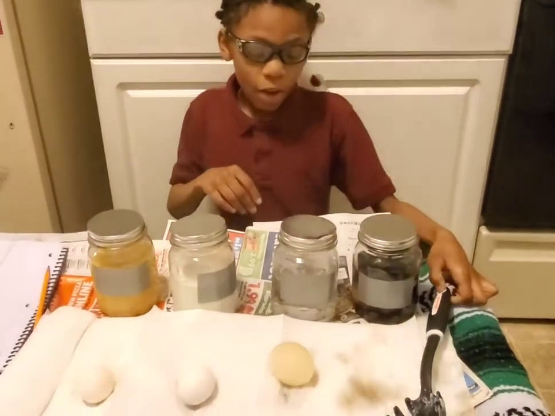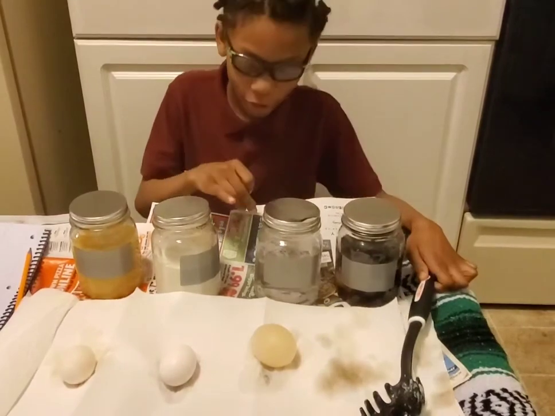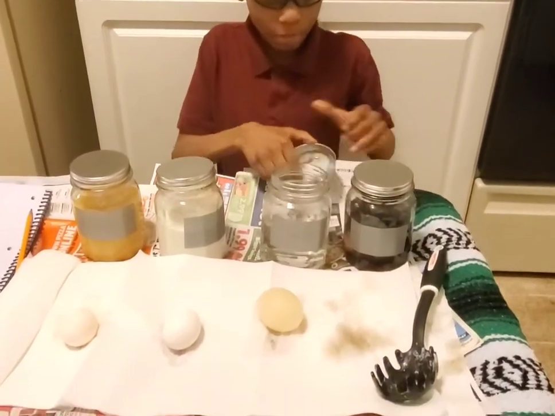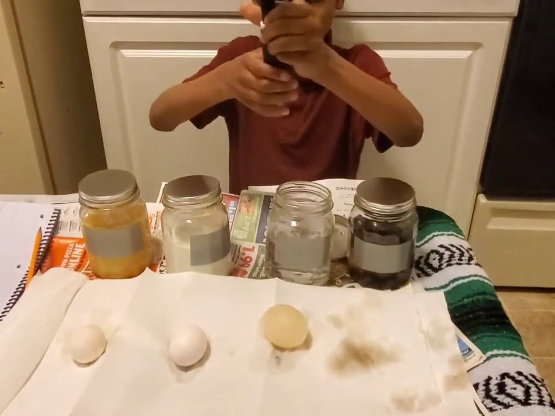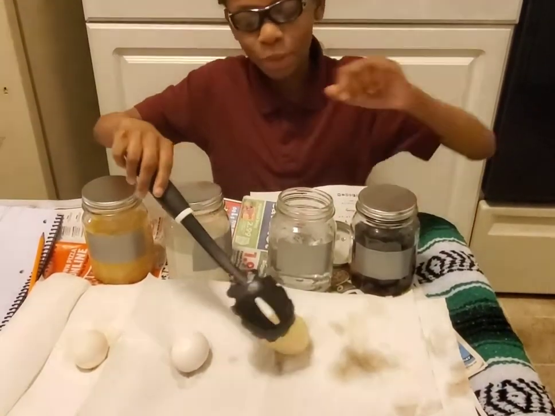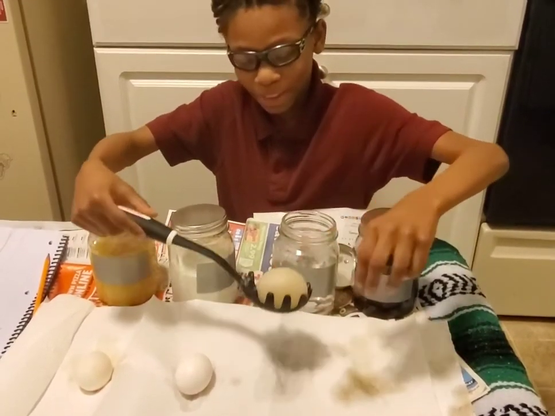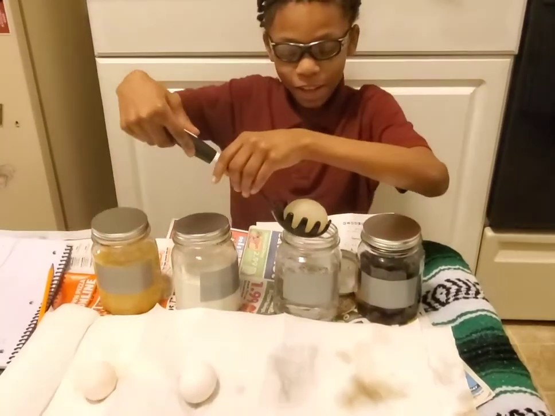Alright, now I will be putting the vinegar egg back into the vinegar. And this one, it's seen better days. It's all rubbery. It is kind of heavy though.